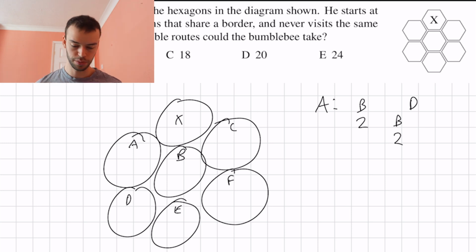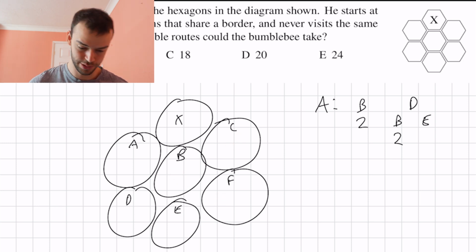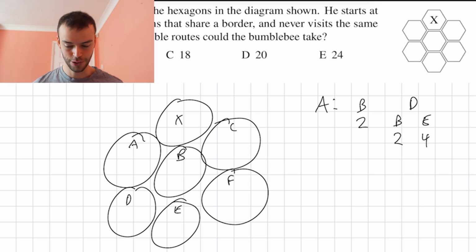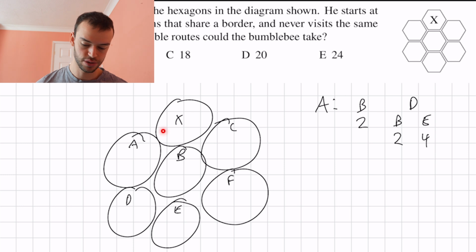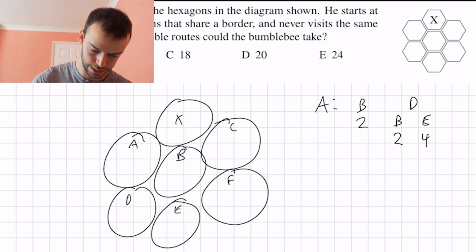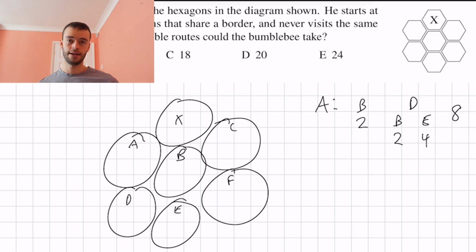Okay, but the bumblebee could have gone X, A, D, and then E. Let's consider that case. Well, if it goes X, A, D, E, it can either go B, C, F, or B, F, C, or F, B, C, or F, C, B. So that's four different routes. Cool, that is all the possible routes it could go if it goes to A first. So let's add these numbers up. 2 plus 2 plus 4, that gives me 8. Cool.